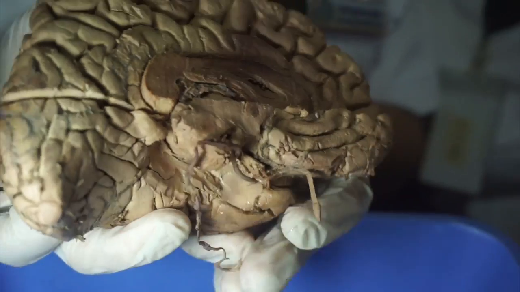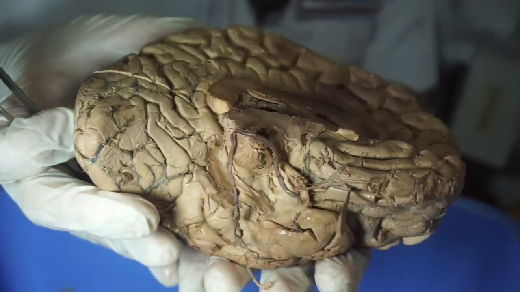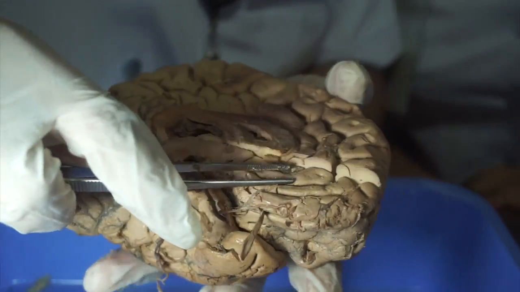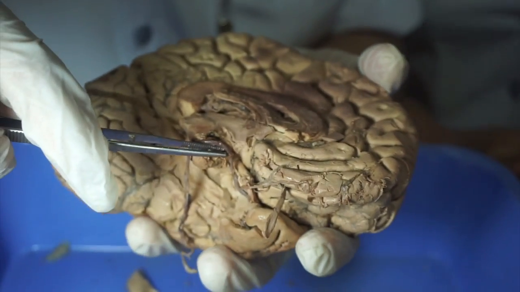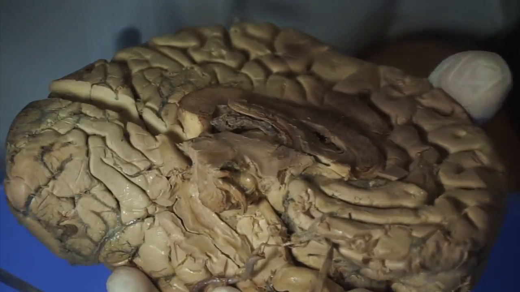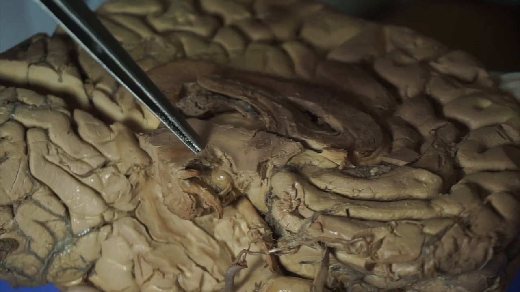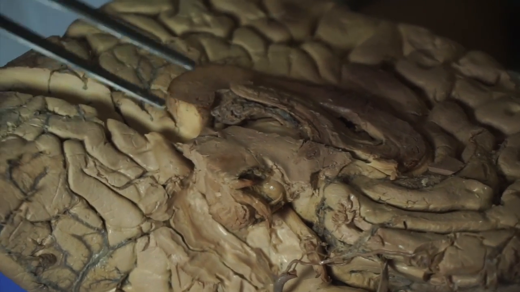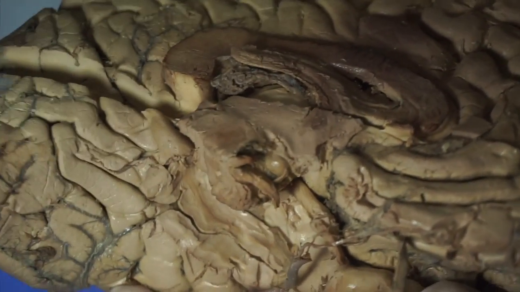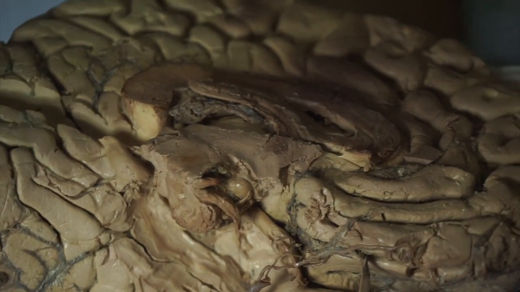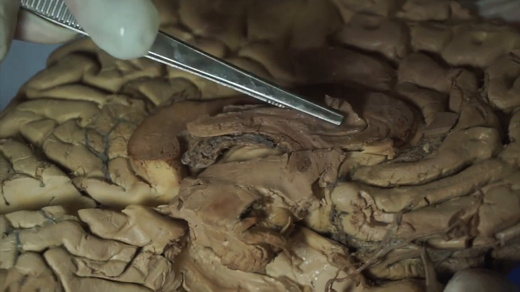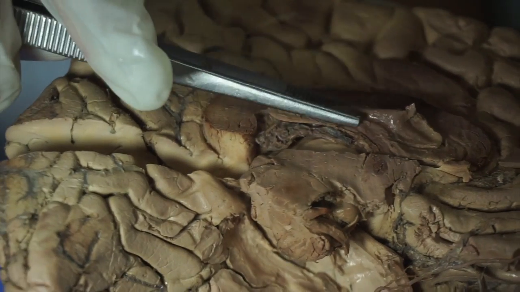So what else? The interthalamic adhesion. Can you see it there, below here? Locate the thalamus first and then locate here. That's the thalamus. What else? The anterior horn, I already said that. The splenium, already said.